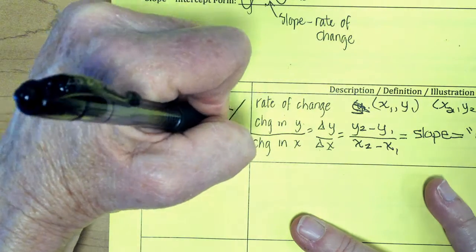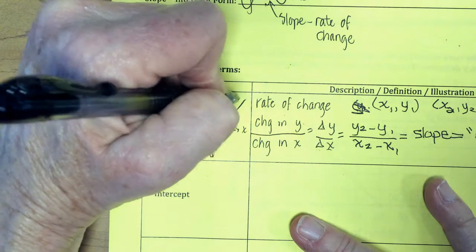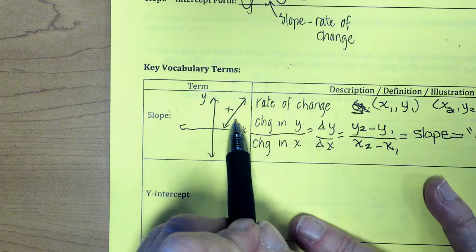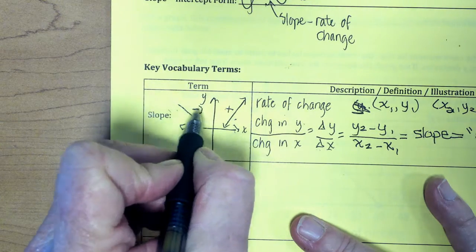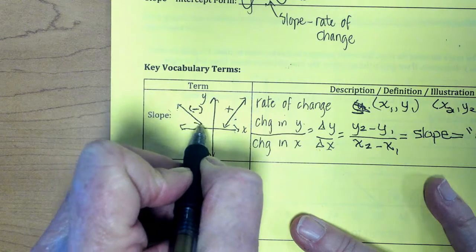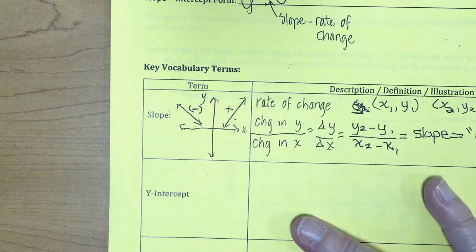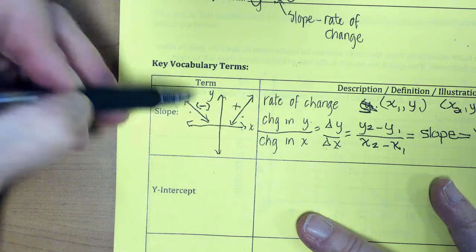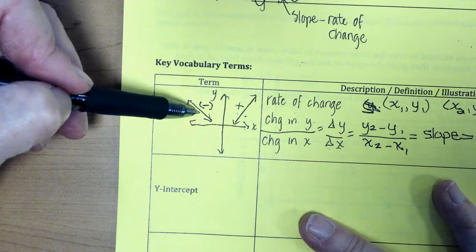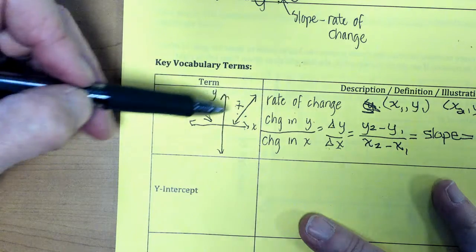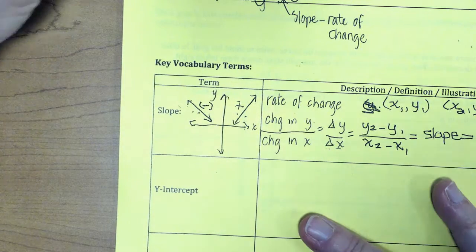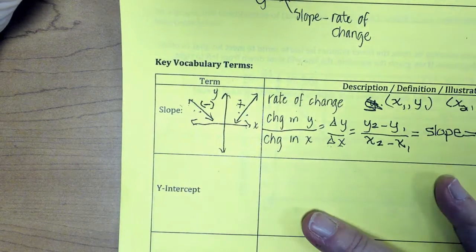That means when I read my graph from left to right, my line's going up. And if I read my graph from left to right, this slope is going down. It's negative. So it's decreasing here and increasing here. So I have a decrease in the rate of change, or I have an increase in the rate of change. Typically my rate of change is usually over time, but it can be over anything.